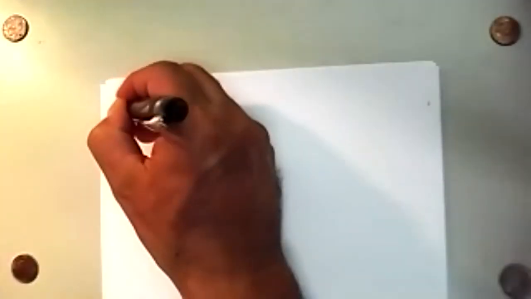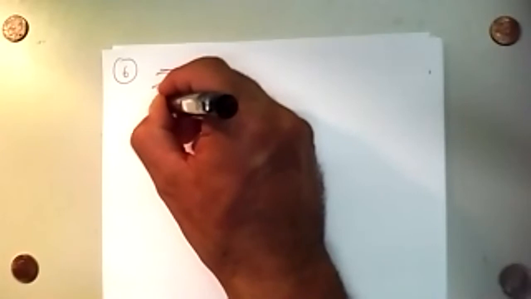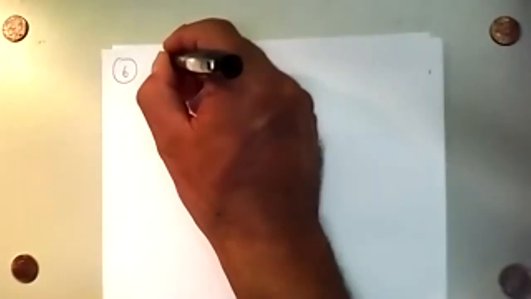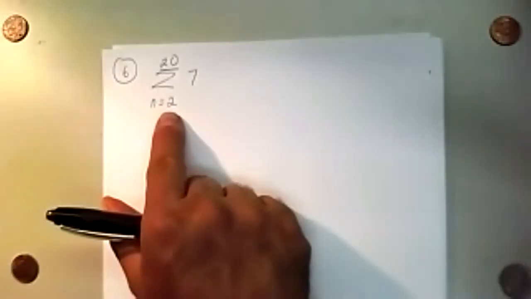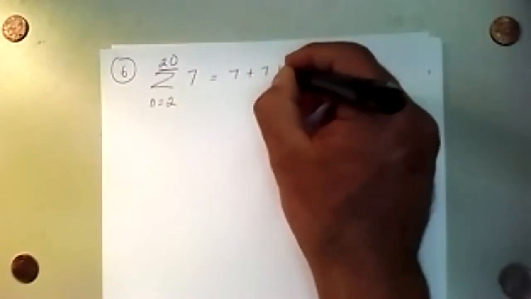Okay. So for instance, let's say we are in example 6. Let's say we're adding the number 7 from n equals 2 to 20. Okay, that's a tricky question. Now, that means we're going to add 7 plus 7 plus 7 plus a bunch of 7s.